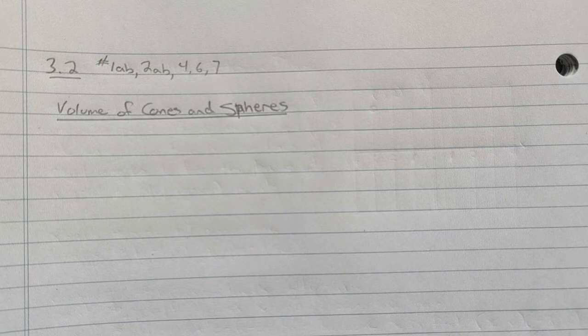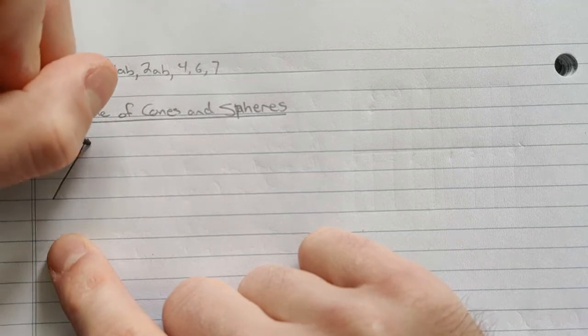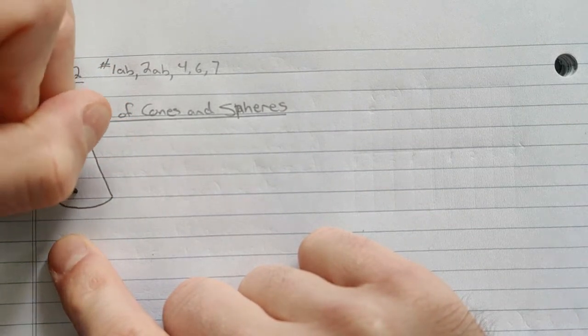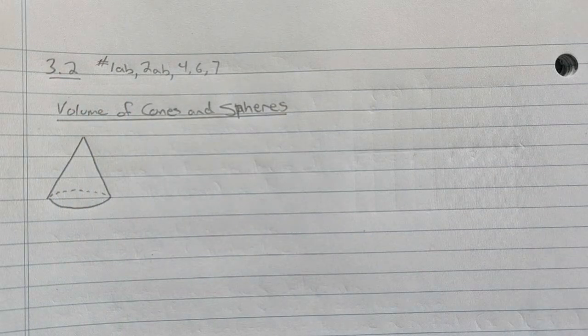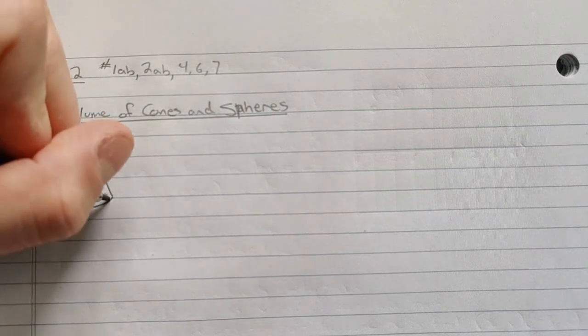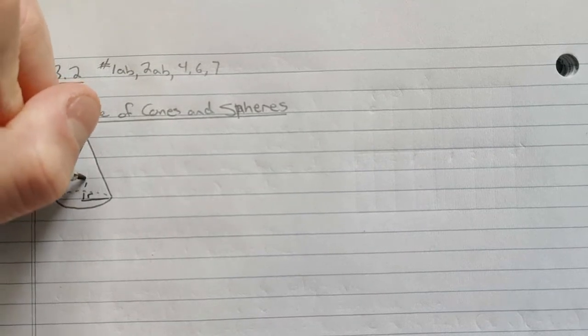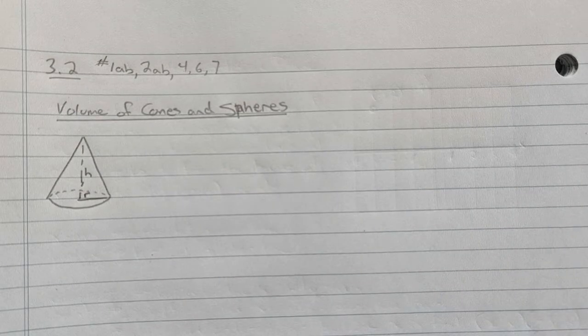We have two key formulas here. When we're working with a cone, which is a round base that, unlike a prism that has equal sides, it tapers up to the top, we're worried about the radius and as well the height. So the height from the base to the peak, and then the radius of the base circle.